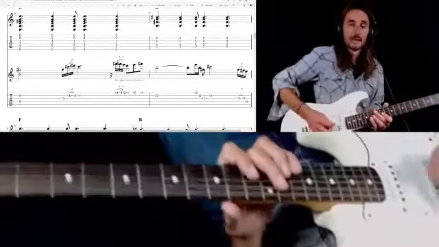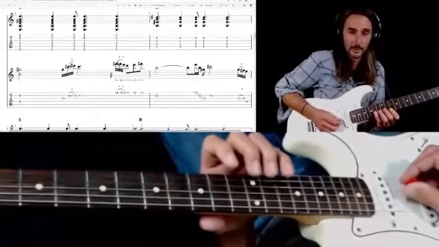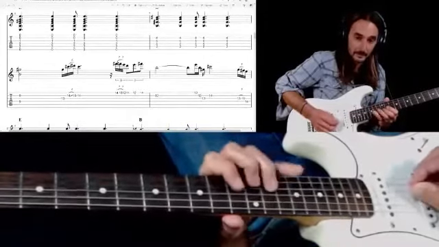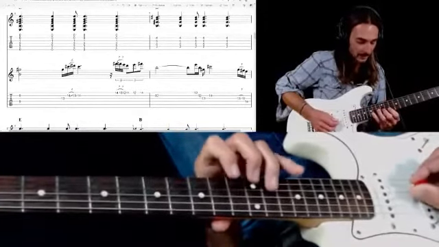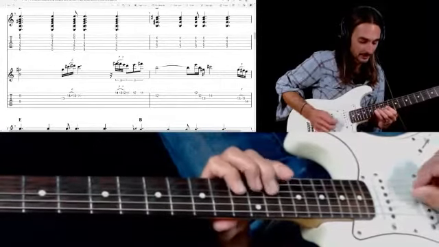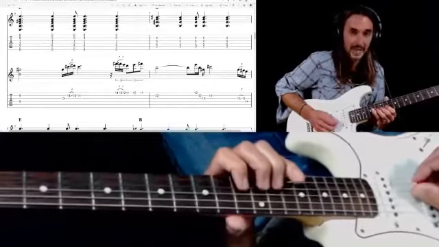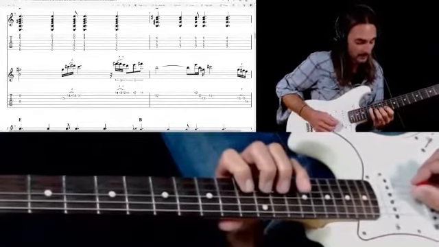He's going to do a little slur into our E chord now that is coming up. So that's 13 on the G, pull off to 11 on the G. And that note, you could look at as the 3rd of the E chord coming up here.